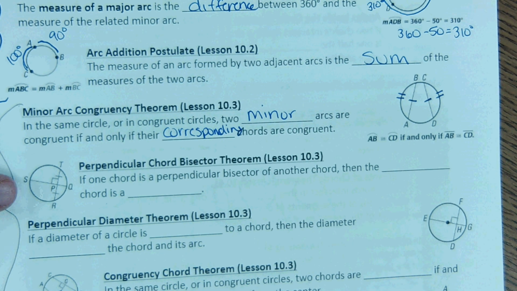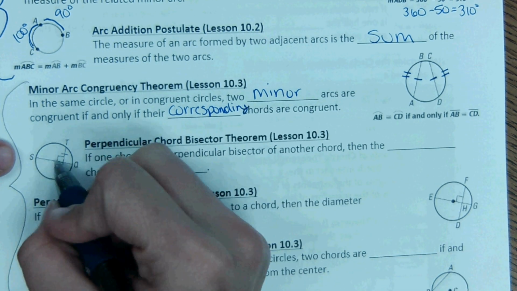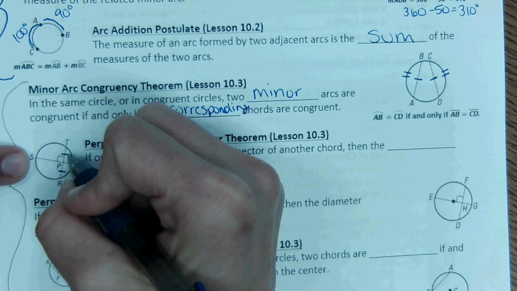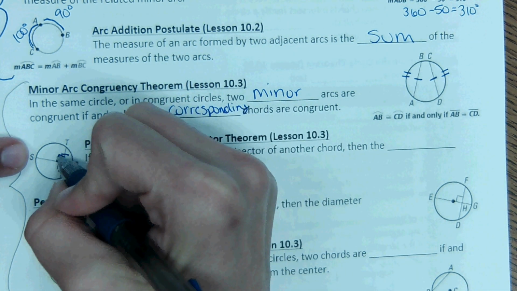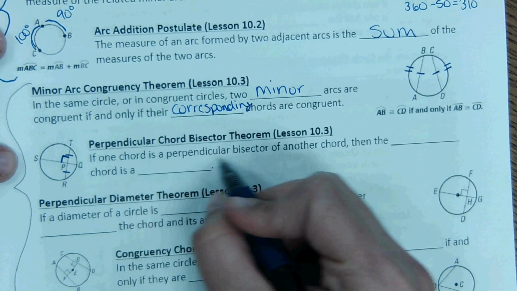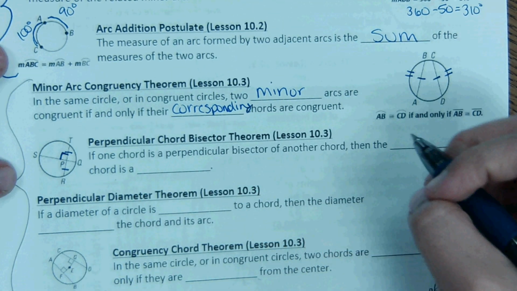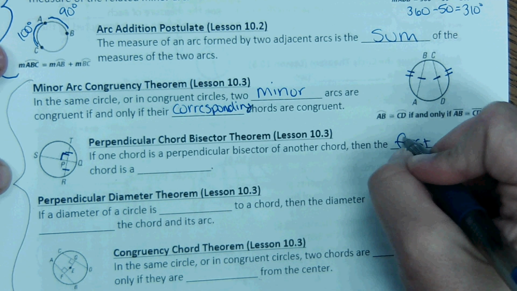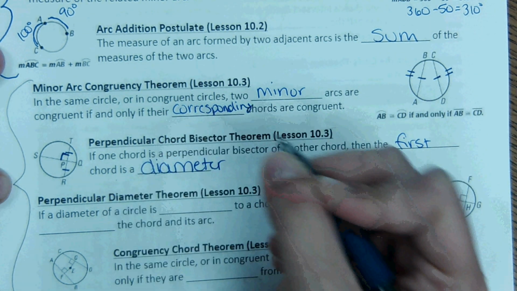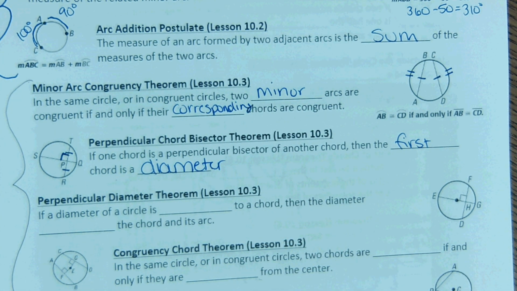Okay, then the next one, it shows that this chord right here bisects this chord, and they're both the same length and it's perpendicular. When that happens, that means that SQ is a diameter. So if one chord is a perpendicular bisector of another chord, then the first chord is a diameter. Or longest chord, I don't know if there's a better way to say that.